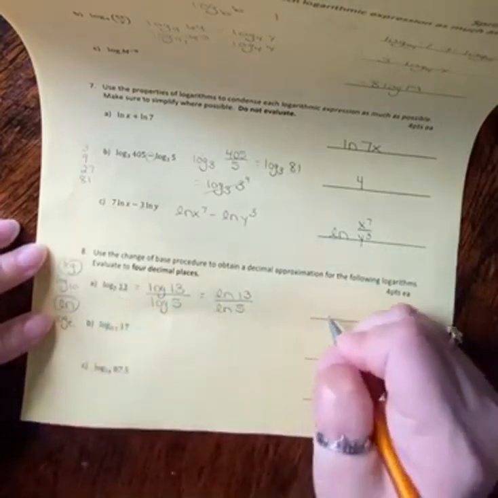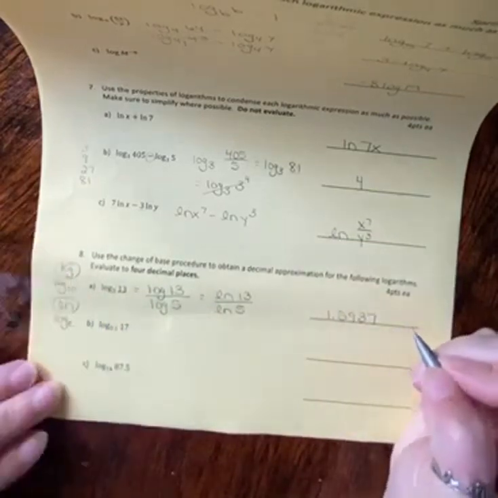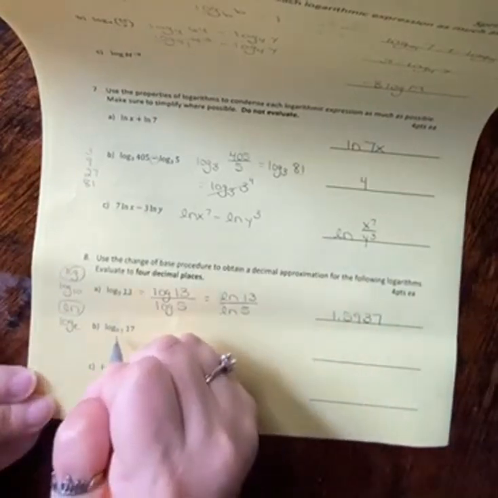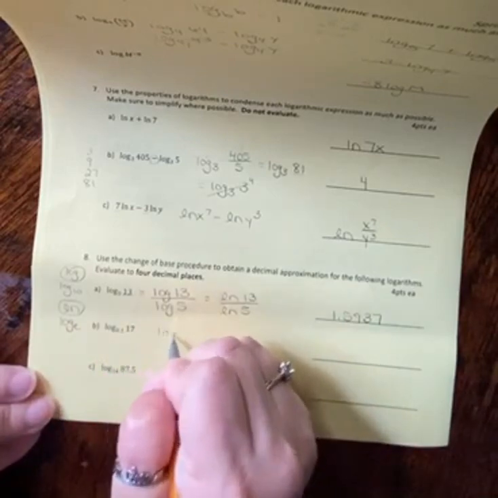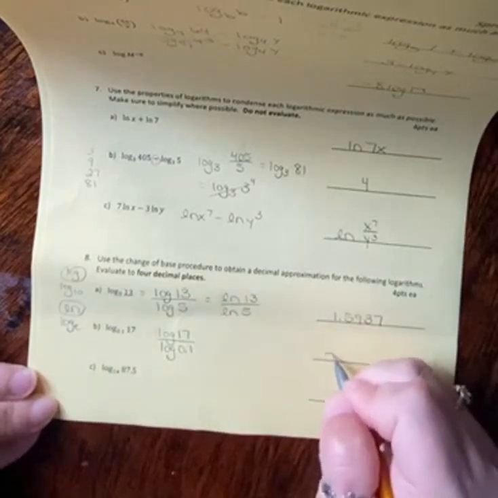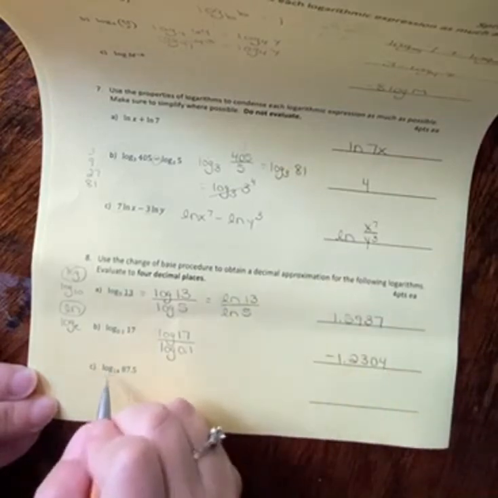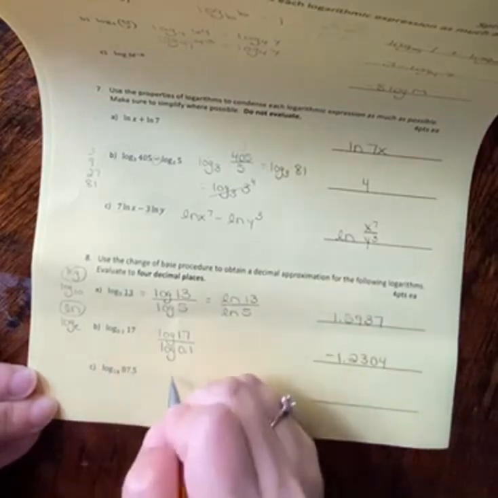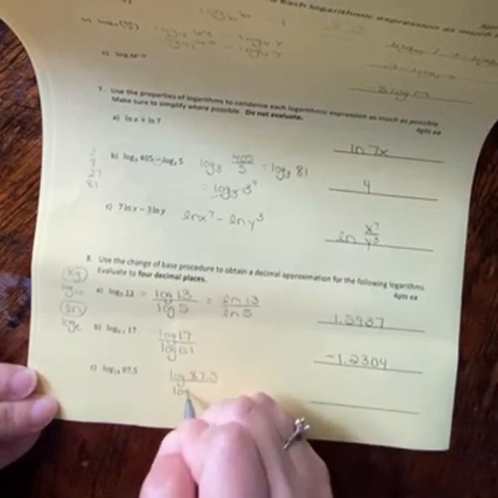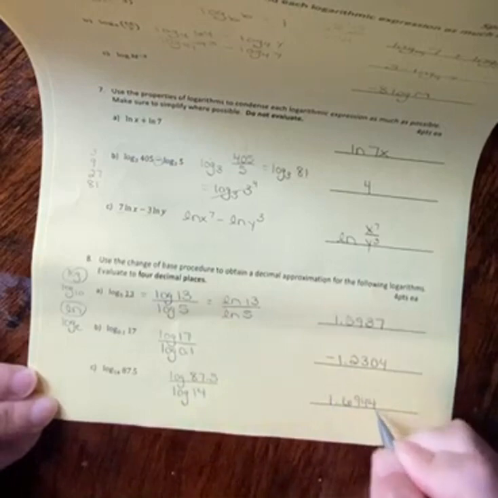If you type that into your calculator, you have 1.5937. I'm going to 4 decimal places. You're going to do that for the next 2 examples. So log base 0.1 of 17 will become log of 17 divided by log of 0.1, which is negative 1.2304. And the last one is log base 14 of 87.5. So I have log of 87.5 over log of 14. Type that in, I get 1.6944.